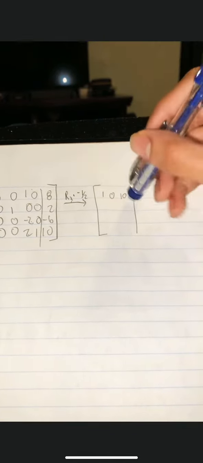I can write that out here. So row 3 times negative 1/2, and I'll rewrite the whole matrix. So same thing: 1, 0, 1, 0, 8. Kind of looks like a 10. I should separate it a little more.